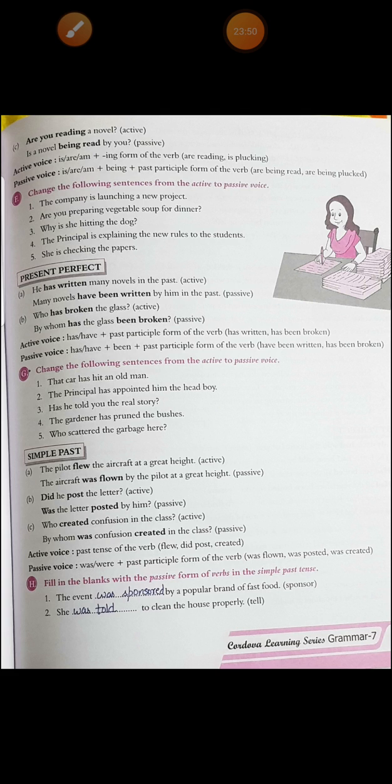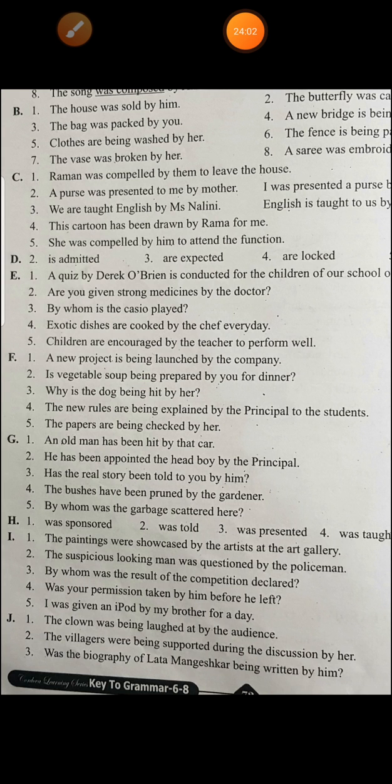Now I will show you the answers of exercise F and G. Write it again, I'm telling you, write all the answers properly and clearly. As you know, your paper is objective as well. See your exercise F and G's answers. Write it correctly. Don't make any mistake.